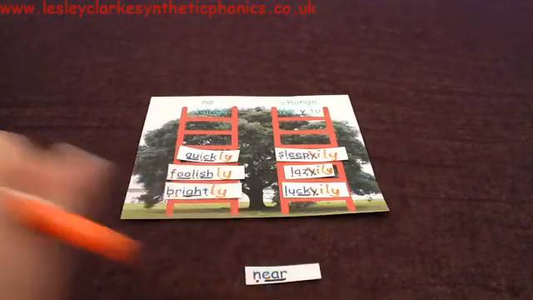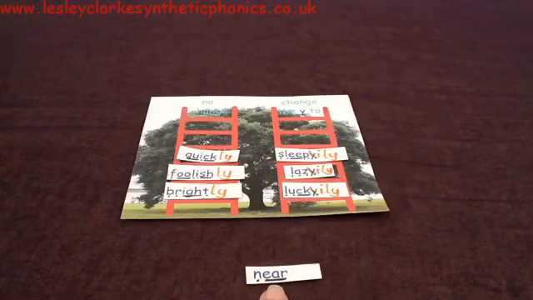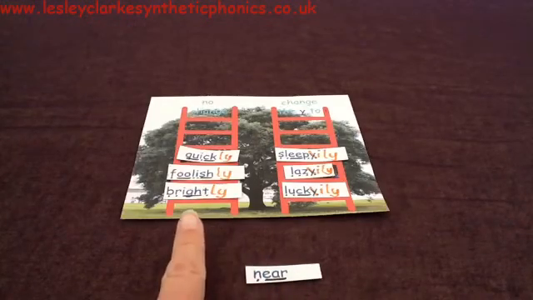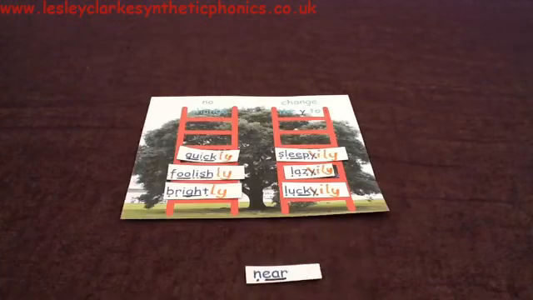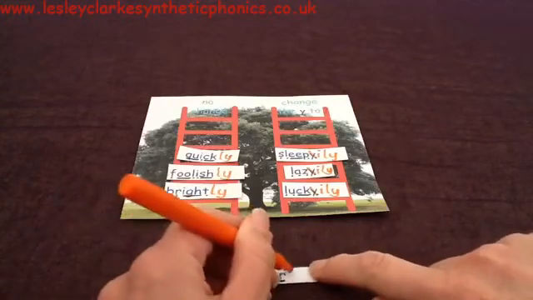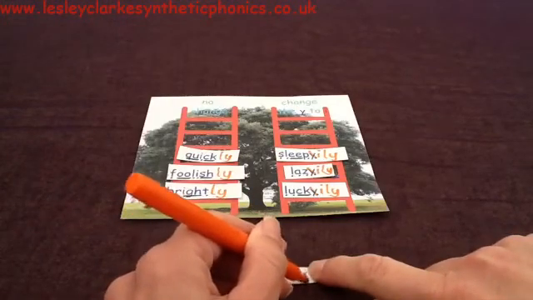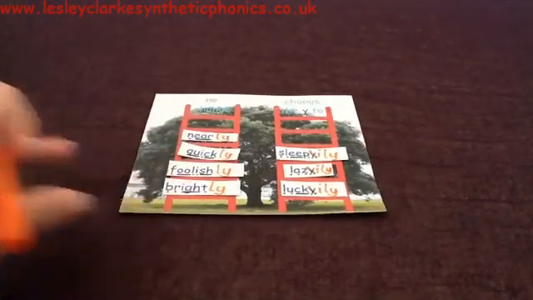Let's see who gets the next one. You sound this one out for me. And with me, near. So point to this ladder if you think we just add ly to make nearly. Point to this ladder if you think we need to change the y to i. Let's see if you're right. There is no y, so we're just going to add ly on the end to make near-ly, nearly. And that goes on there. Give me a cheer if that's your ladder.